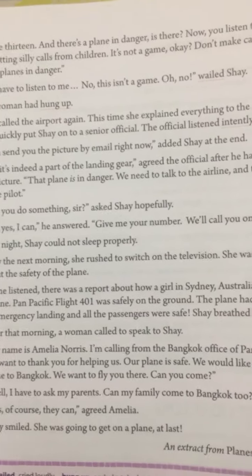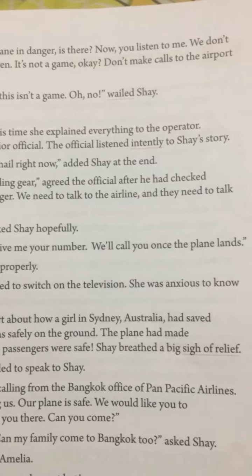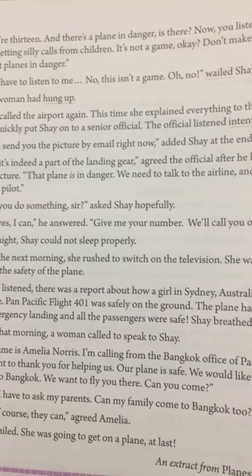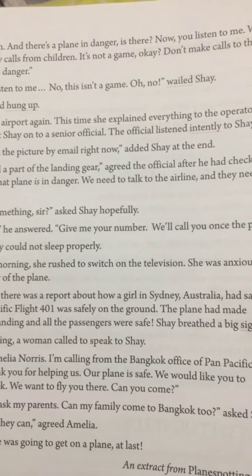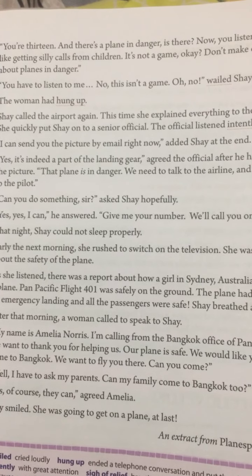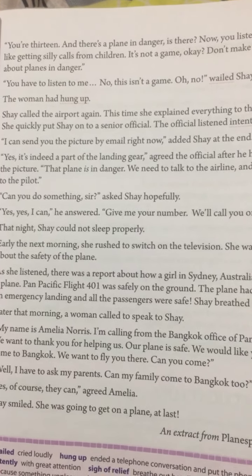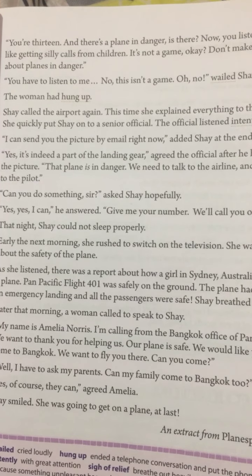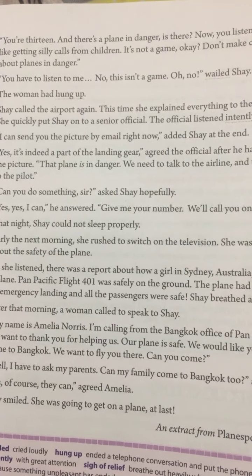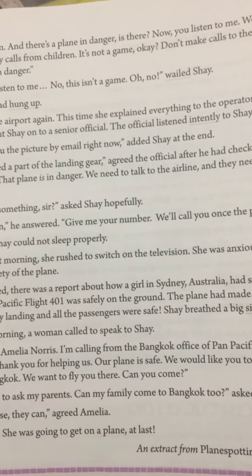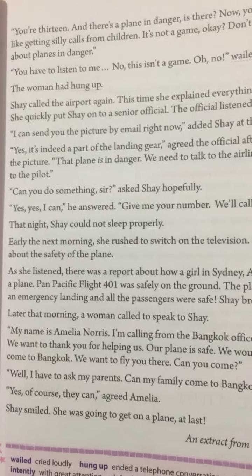"You are 13 and there is a plane in danger? Is there? Now you listen to me. We don't like getting silly calls from children. It's not a game, okay? Don't make calls to the airport about planes in danger." The operator thought it was a prank call. She thought that Shai was playing with her, calling the airport and telling her that planes are in danger.